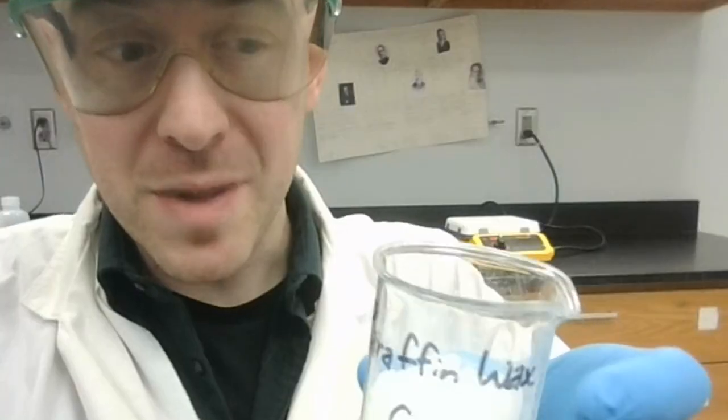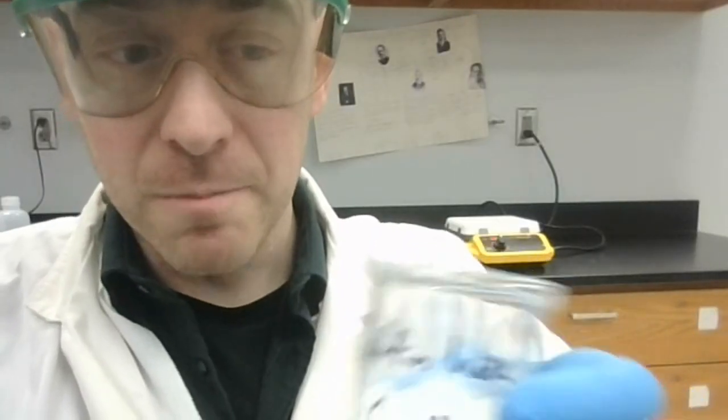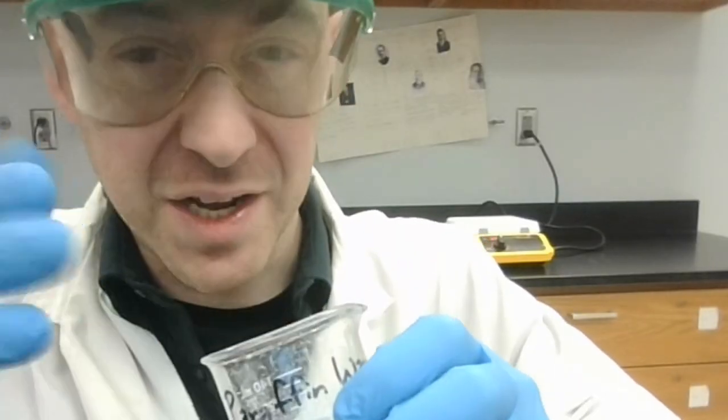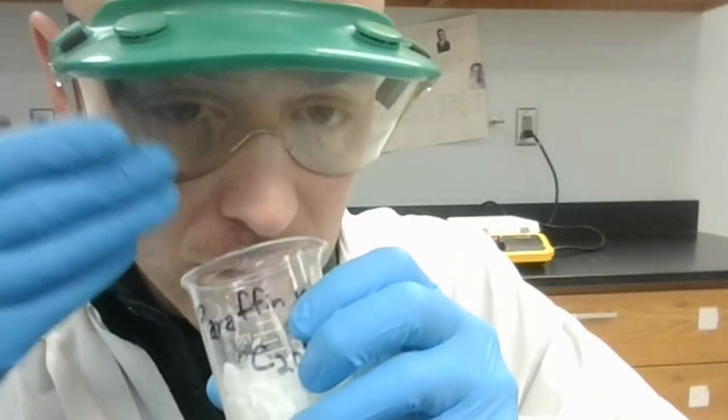Paraffin wax by itself doesn't really have much of a smell. It has a very, very faint smell, sort of like a neutral oil, but it's incredibly faint. I would record smells, but honestly, it's not much, if anything.